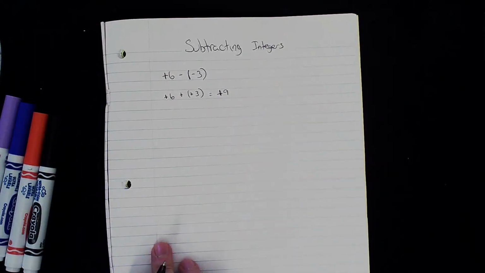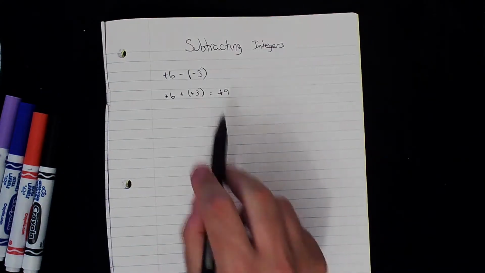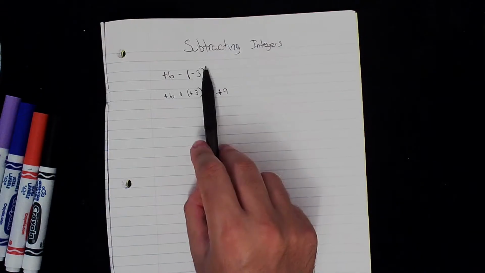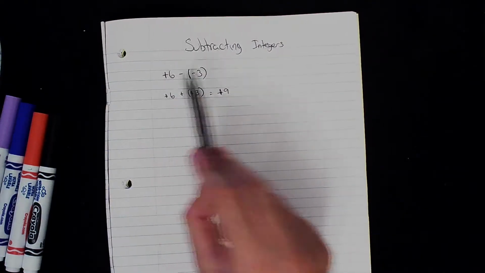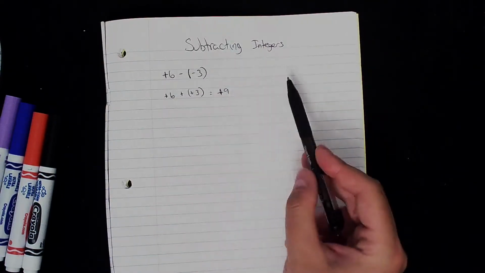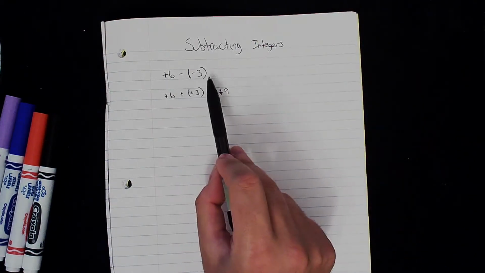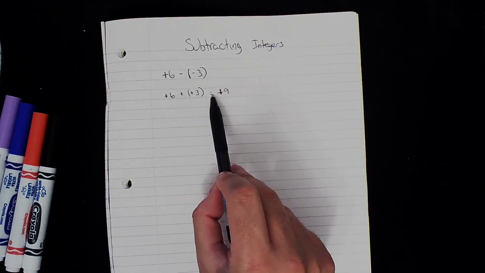Basically, if you look at a number line, it's asking you, you're going from 6 to negative 3. What's the jump? Well, it's a jump of 9. So where it gets tricky is when you would use the negatives and what the outcome would be.